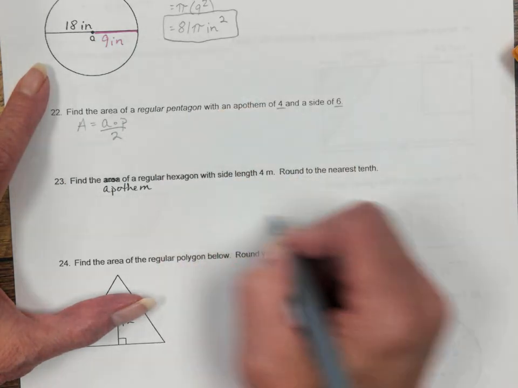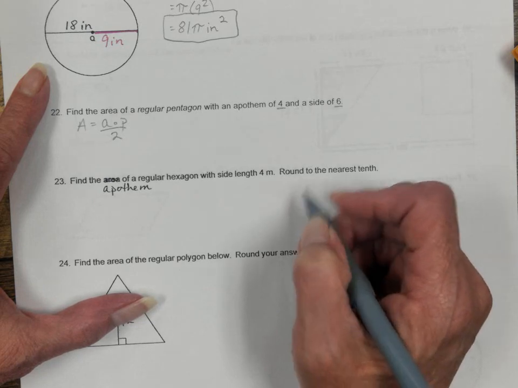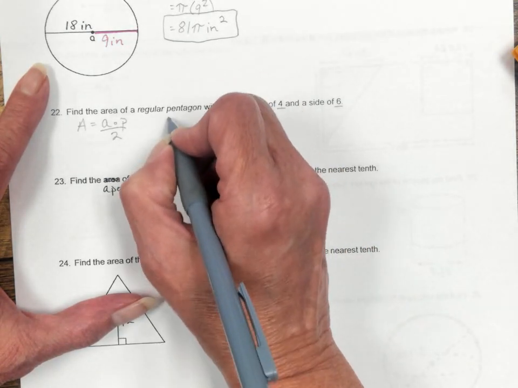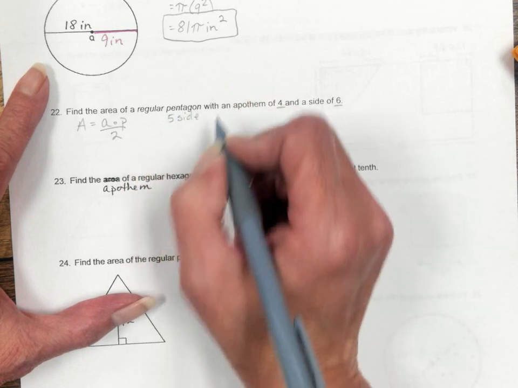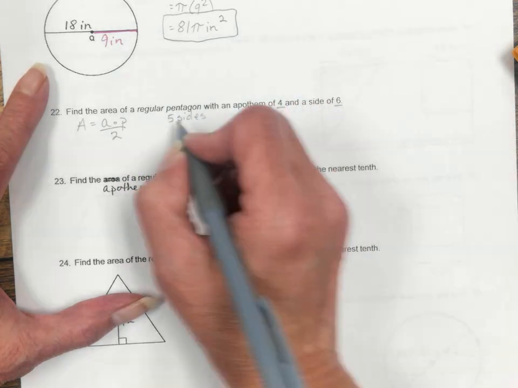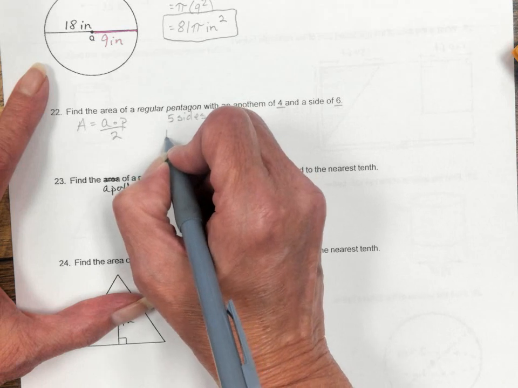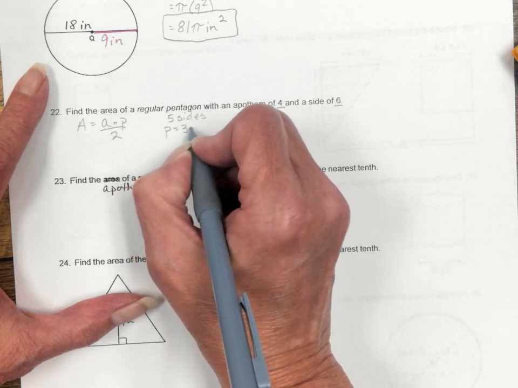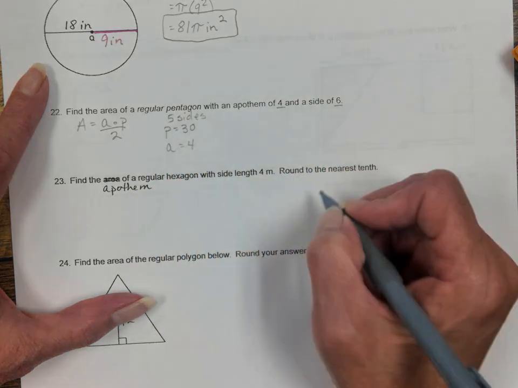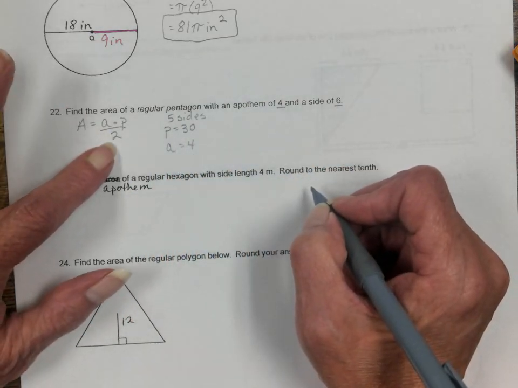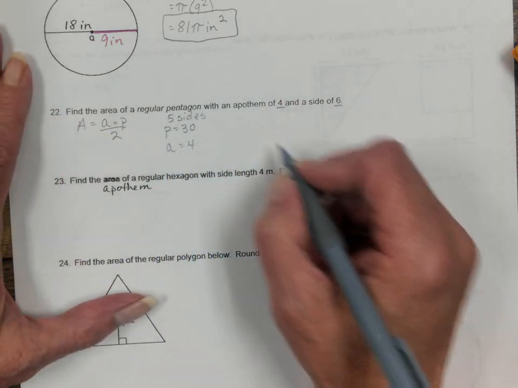And perimeter is a walk around the edge of the shape. A pentagon has 5 sides. So if each side is 6, and I got 5 of them, my perimeter is 30. I write that down. Perimeter is 30. My apothem is given to me as 4. I have all of the pieces I need to fill in this equation.